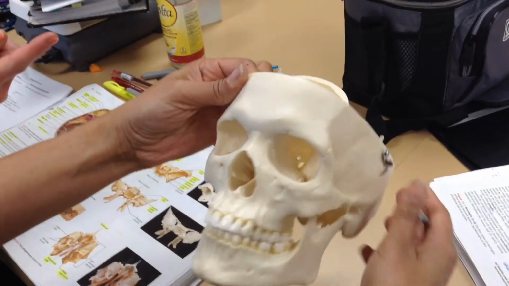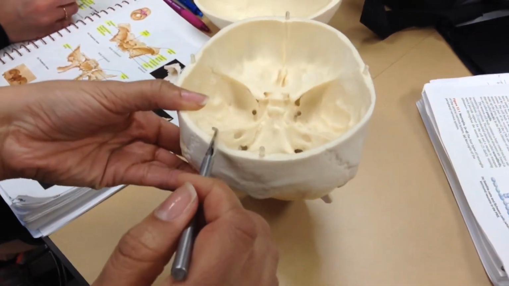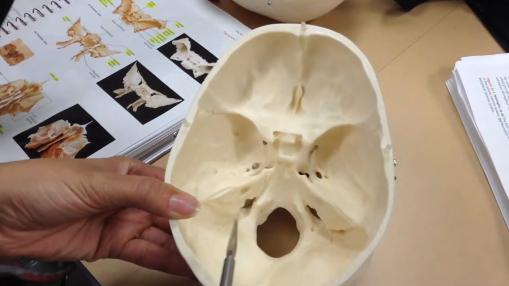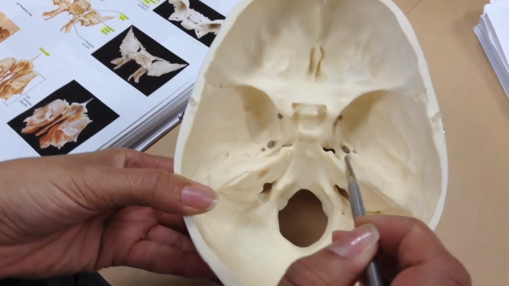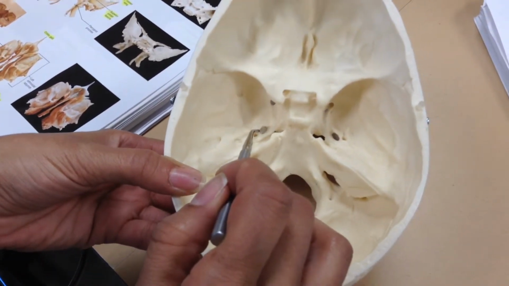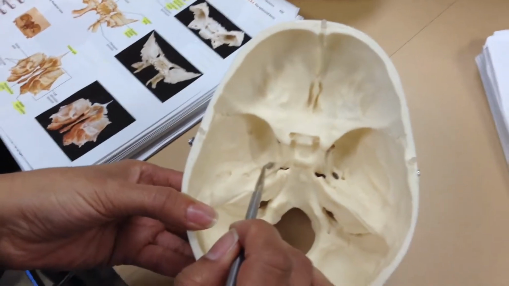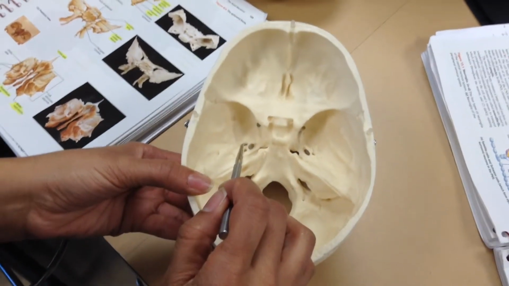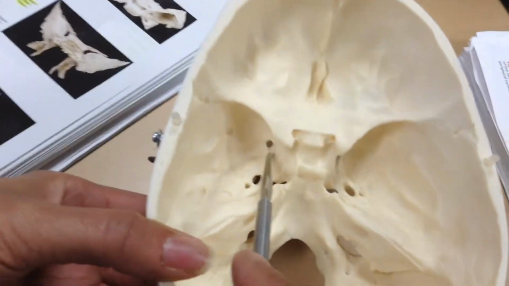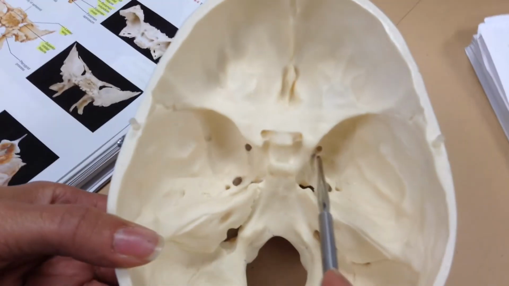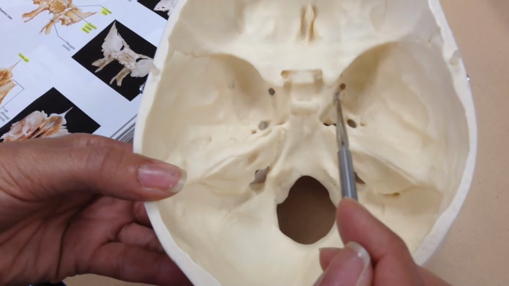And then, let me flip it back around. The foramen ovale. It's the oval-shaped one. Through the foramen ovale is the mandibular division of cranial nerve 5. And then we have the foramen rotundum, which is right above that. The foramen rotundum is the maxillary division of cranial nerve 5.